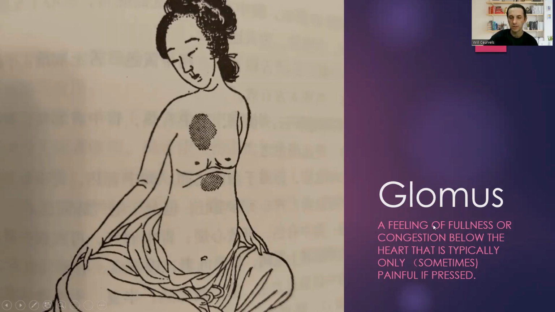Now, an easy definition for glomus is a feeling of fullness or congestion below the heart, substernal, right, in this area, that is typically only sometimes painful if pressed. So actually, in some instances, glomus just isn't painful at all. It's just a subjective feeling on the part of the patient, which is oftentimes not painful at all. Now we'll see as we go forward that certain commentators and certain physicians have different opinions on this, but this is sort of a standard definition.